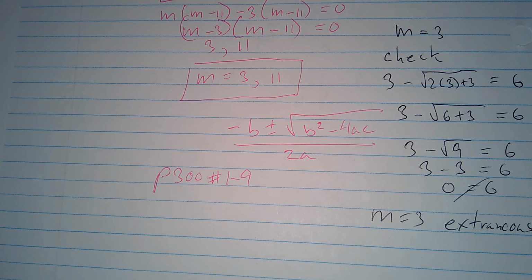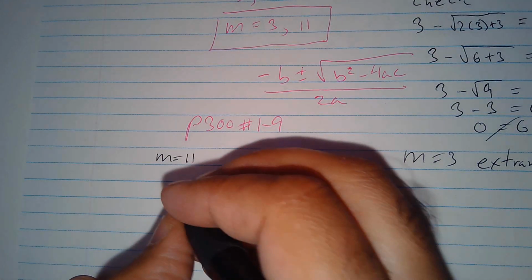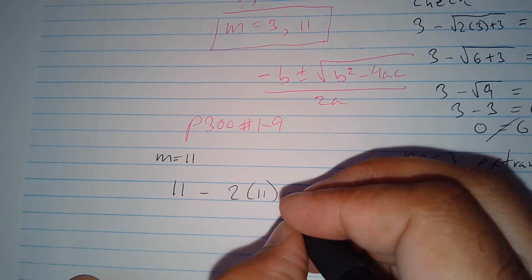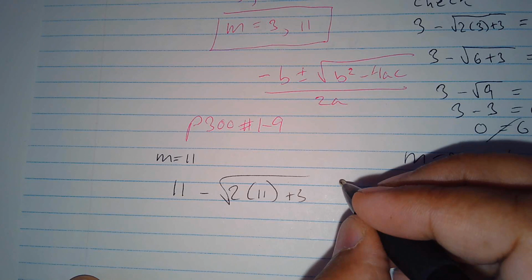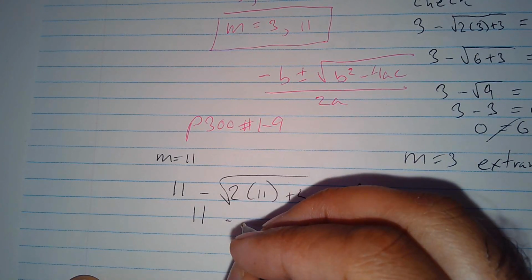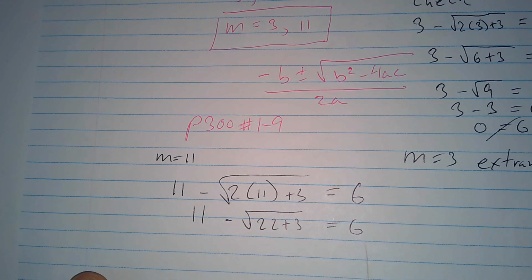So again, when you're substituting back in with radical equations, it only allows for the positive possibility to come out of the root. Okay, let's check m equals 11. So we check that one. We put that in. So we have 11 minus the square root of 2 times 11 plus 3.